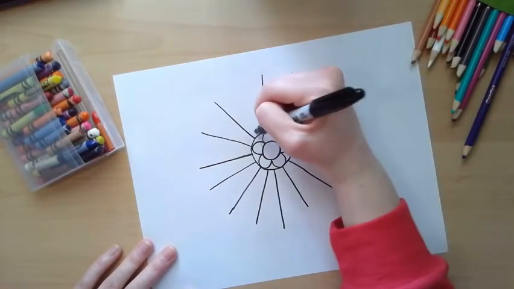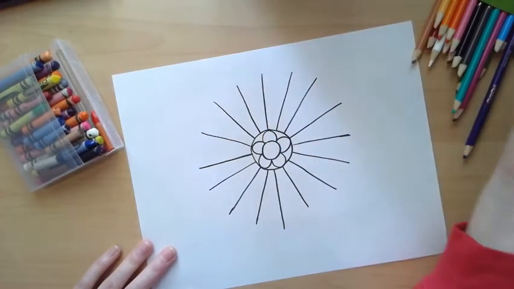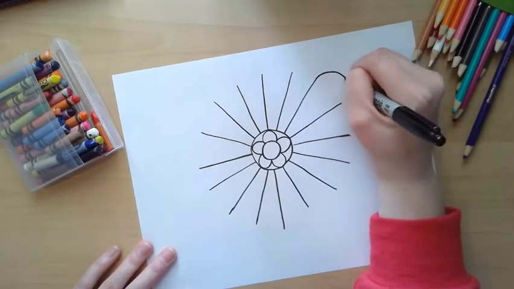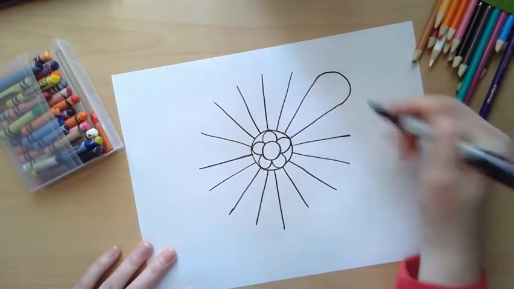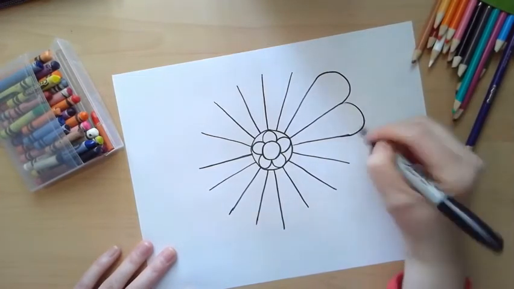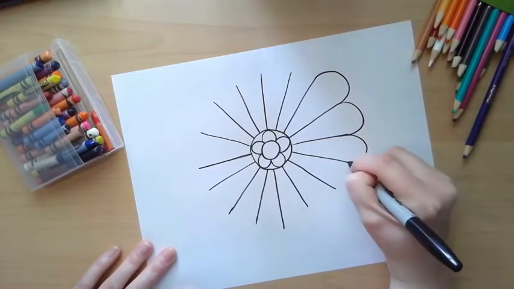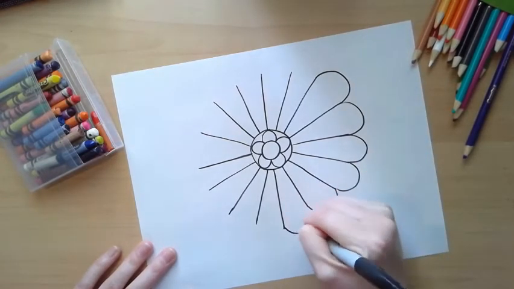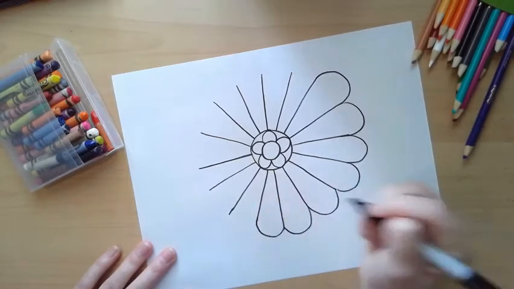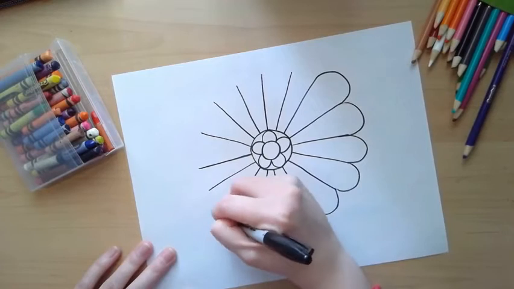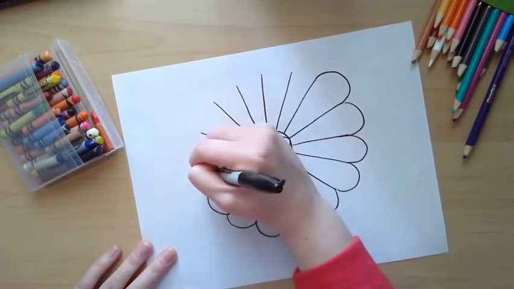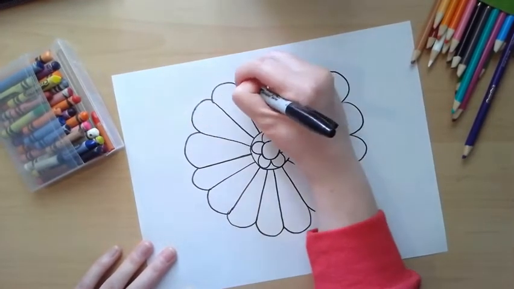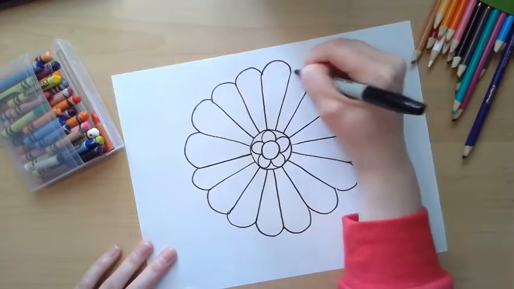And then my next step is to make some bumps, some curves that connect the ends of these lines. So all the way around. So now it looks like one very big flower. It all looks like petals.